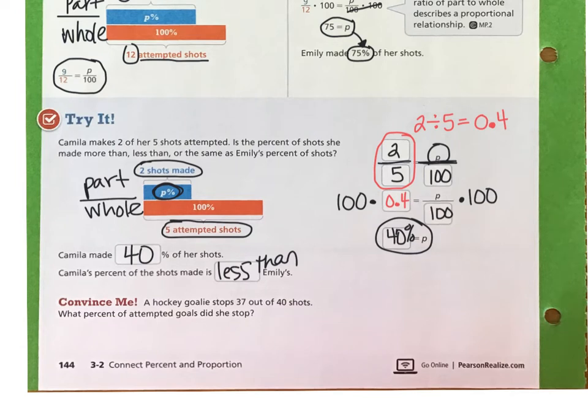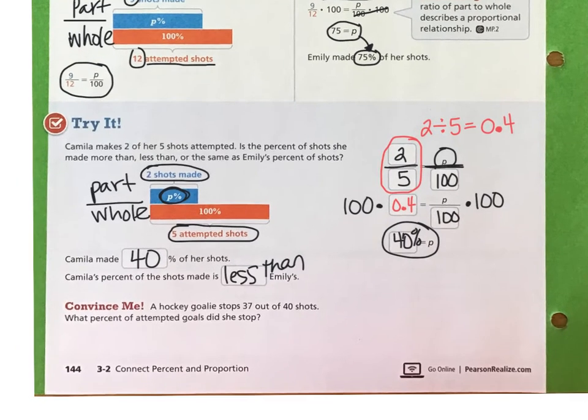Convince me. A hockey goalie stops 37 out of 40 shots. What percent of attempted goals did she stop? In this problem, we are going to set up our ratio 37 out of 40. And we're looking for what percent that is out of 100. So in order to solve this, we're going to go ahead and multiply both sides of our proportion by 100. And then we're going to get that percent number.